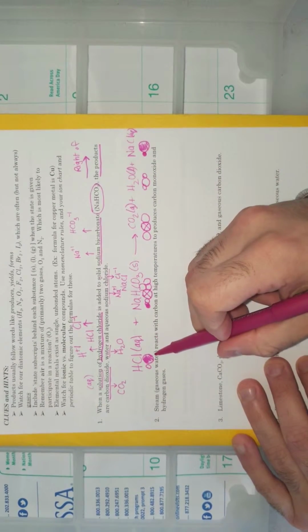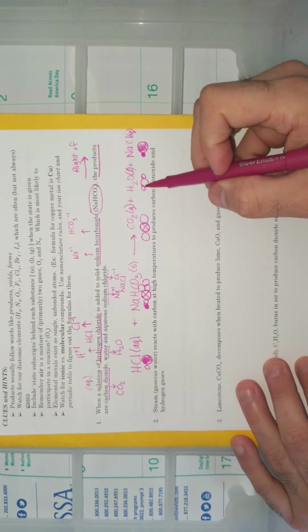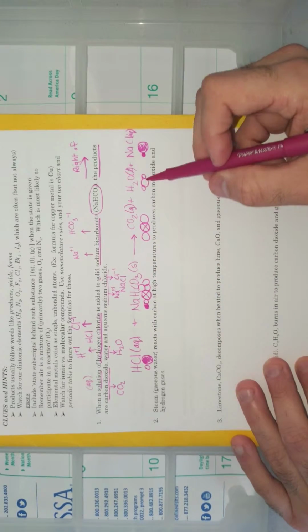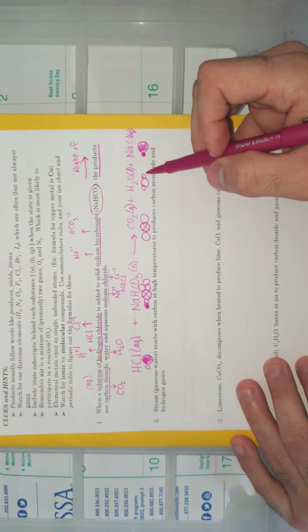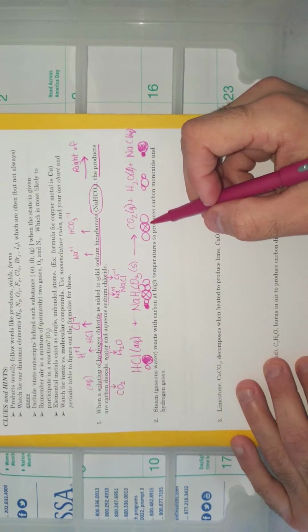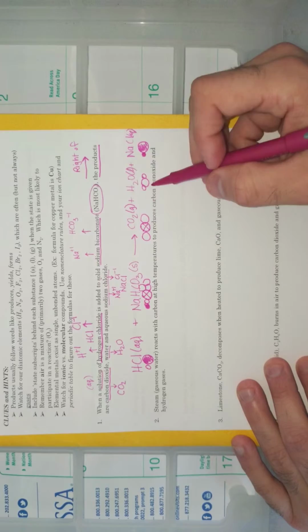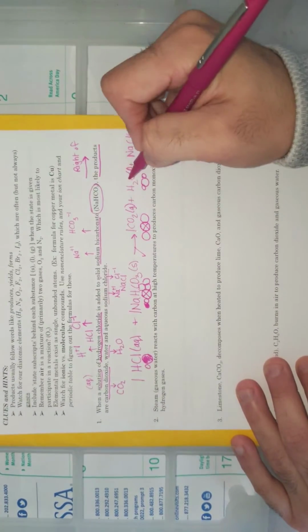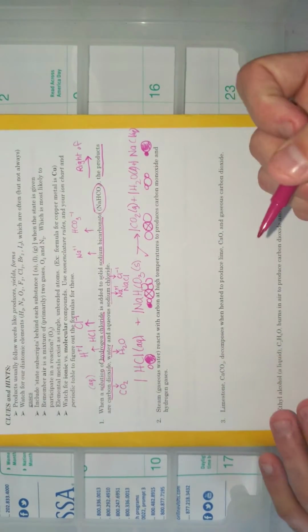Now in counting, I have 1 Cl, 1 Cl, good so far. 1 H, 1 H, 2 H, so good so far. 2 H's, right? So 1 H, 2 H, 2 H is good. 1 C, 1 C, 1, 2, 3 O's, 1, 2, 3 O's. This is balanced. This just needs one of each. Okay, so I could put the 1 in front, but I don't need that.